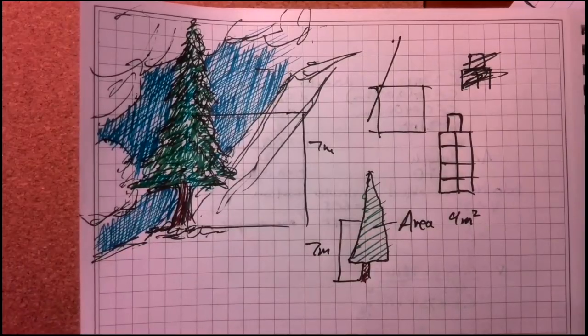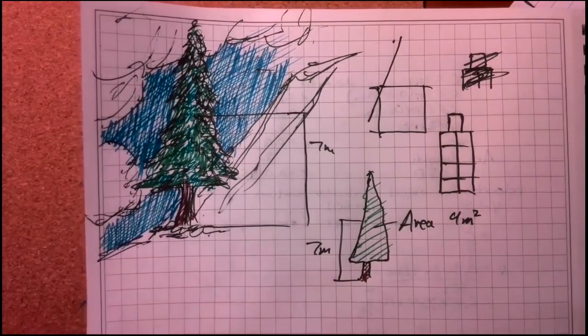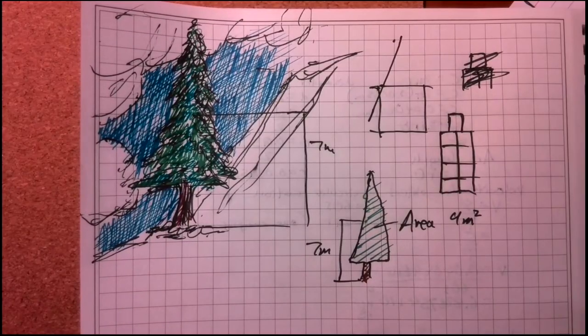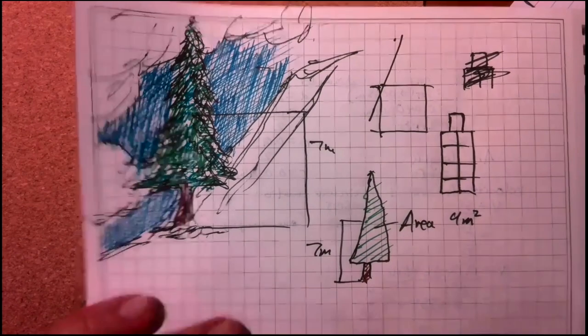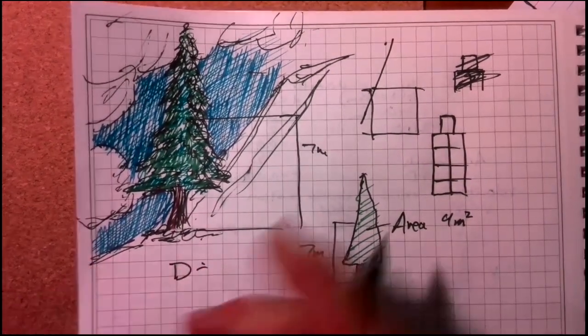All right, we drew our picture. We have a nice comic book style tree over here, and this is the one that we need to actually do calculations with. First things first, let's calculate the force of drag. We need to get our drag force here. We're going to call that D.